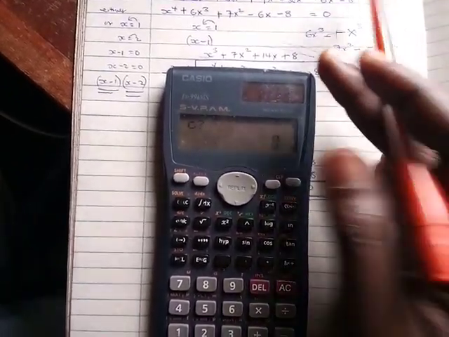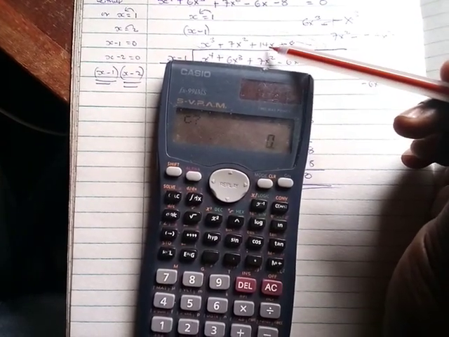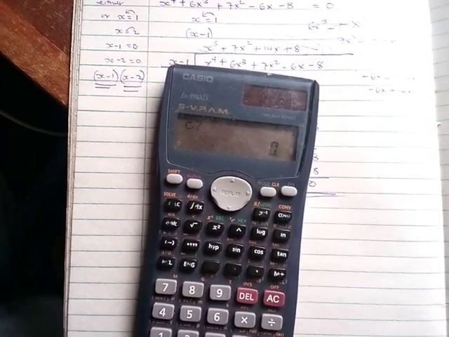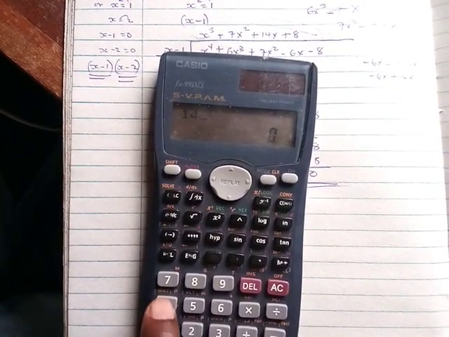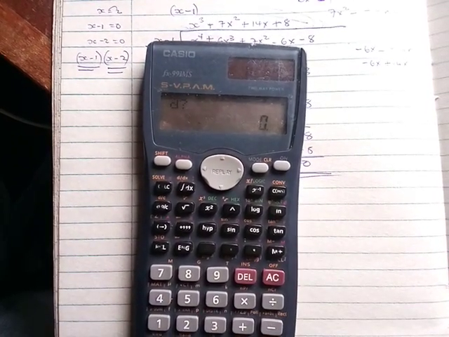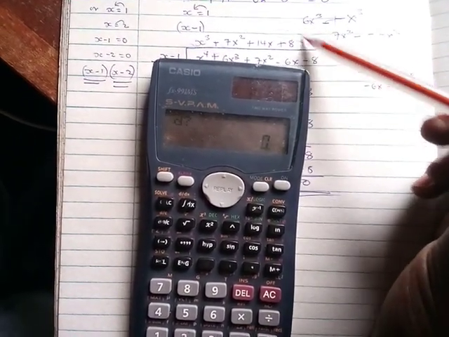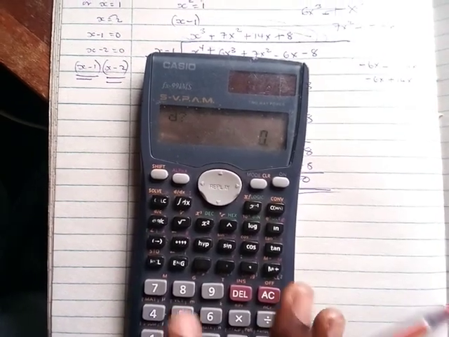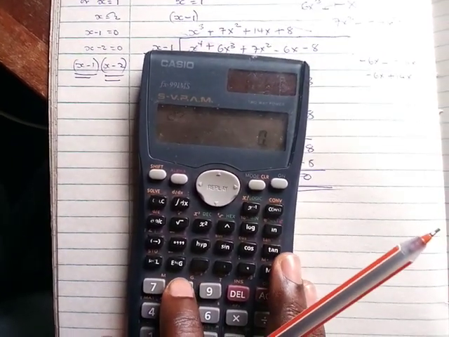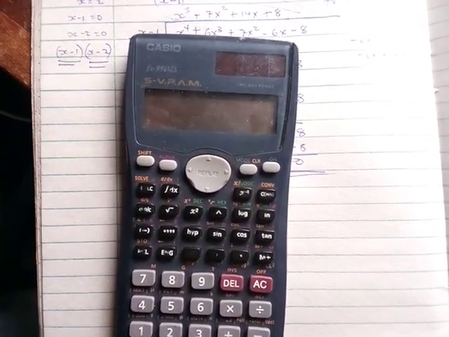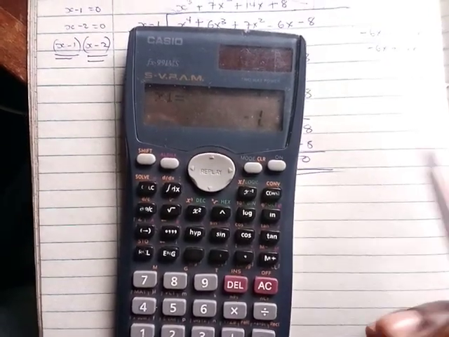It brings C. C, we shall put 14, this coefficient of x. Then 14. Then it asks for D. D is this 8. D is 8. Then you put 8. Then here it will bring for you the answers.